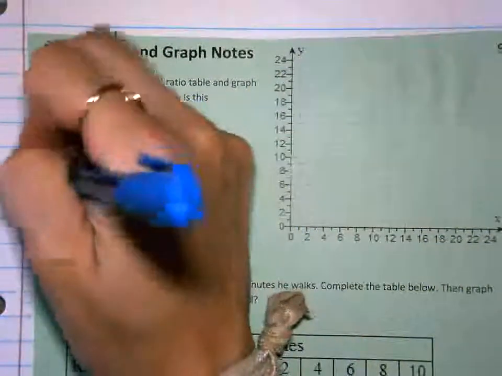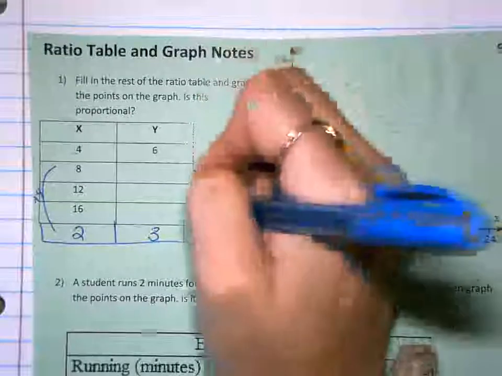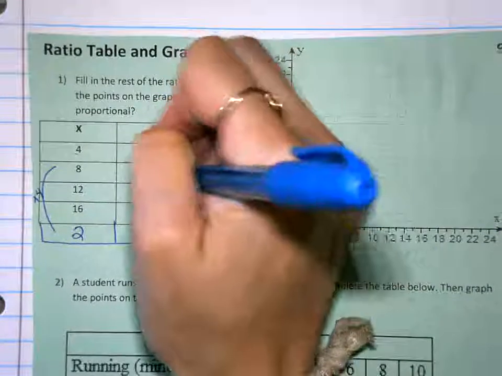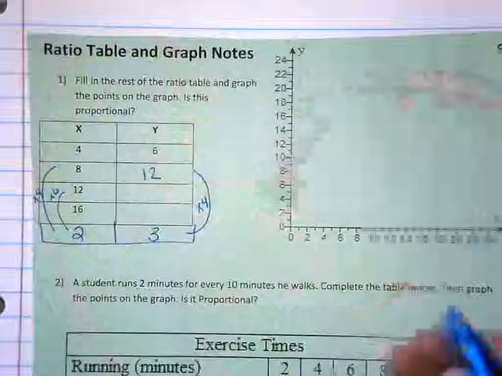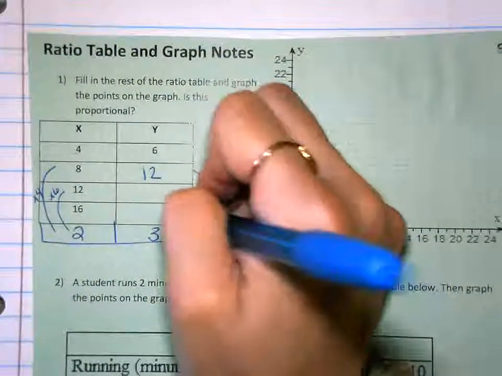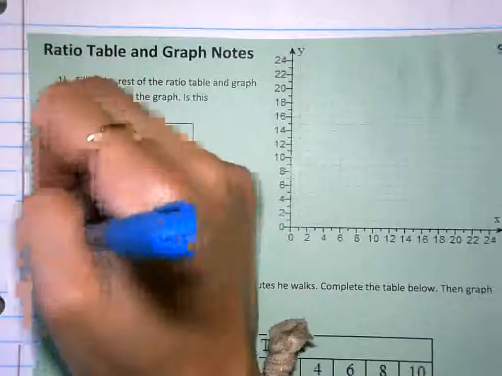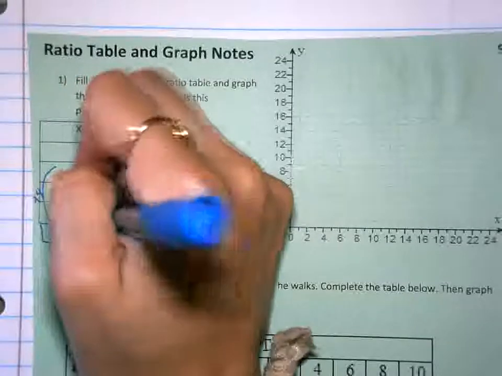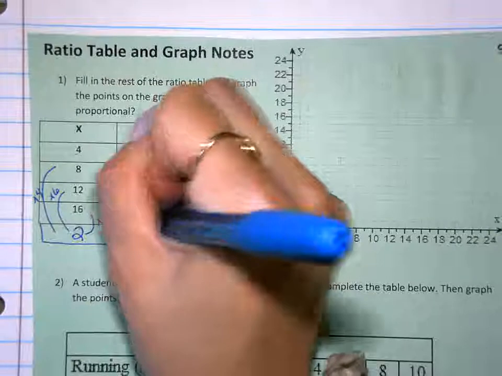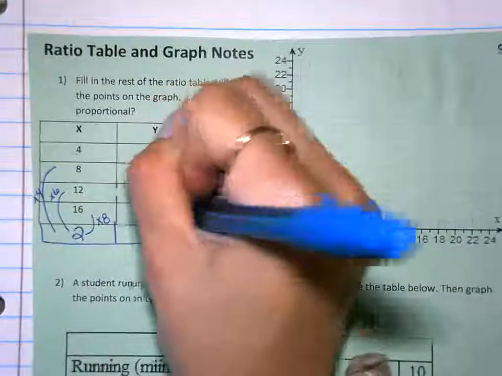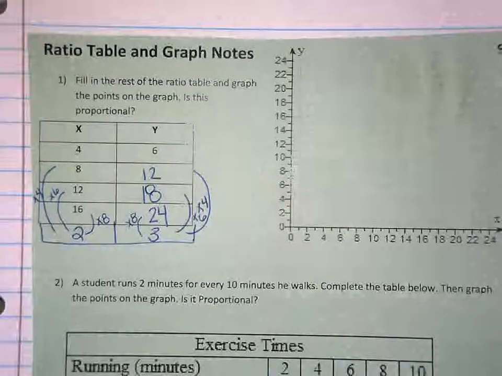Okay, and then I know if I multiply 2 times 4, that gives me 8. So 3 times 4, that gives me 12. I know that 2 times 6 gives me 12. So 3 times 6 gives me 18. And last, I know 2 times 8 gives me 16. So 3 times 8 gives me 24. So you have to be able to fill out your graph.